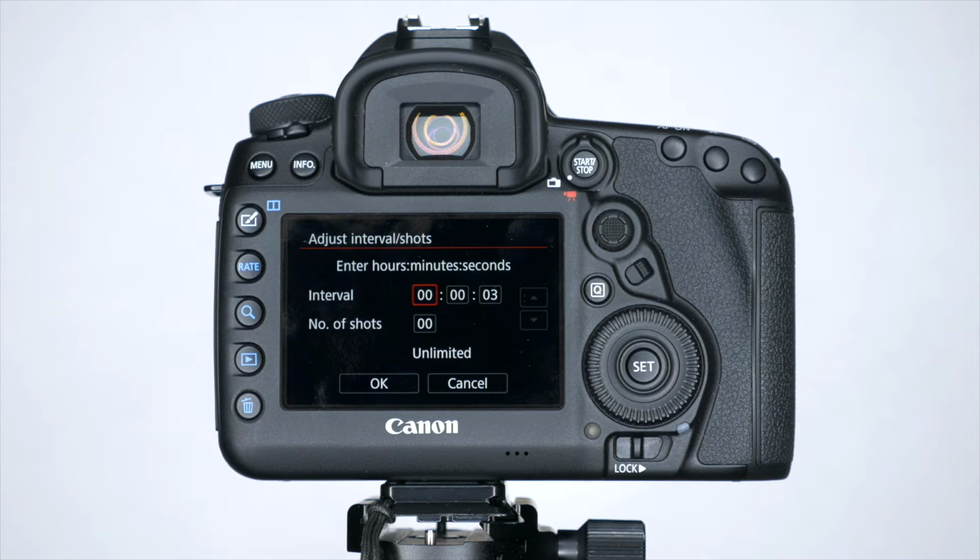Your number of shots will depend on how long you want the video to be, and also what frame rate you're going to make the final video in. So for example, if your final video will be 24 frames per second, then you're going to need 24 shots to make up 1 second of video. If you're doing 10 seconds of final video, then you're going to need 240 shots. And you'll just have to do the math to figure that out.